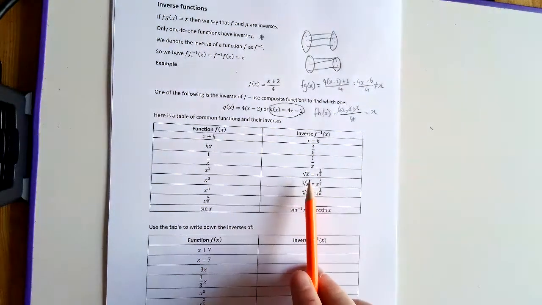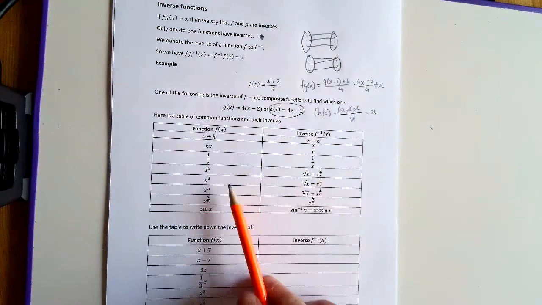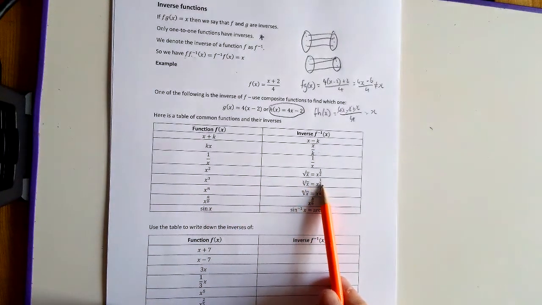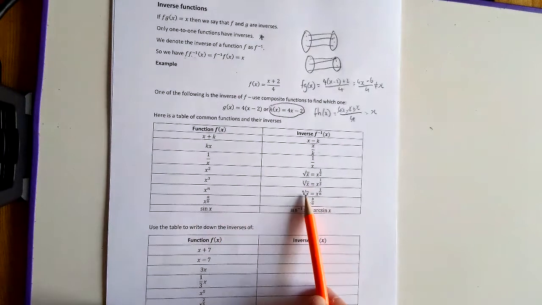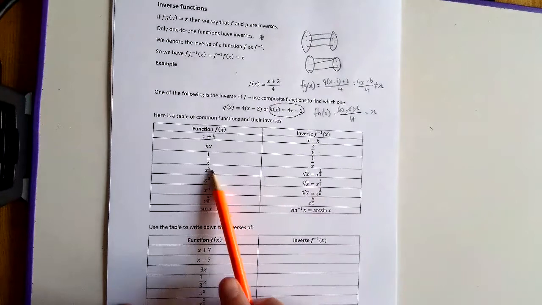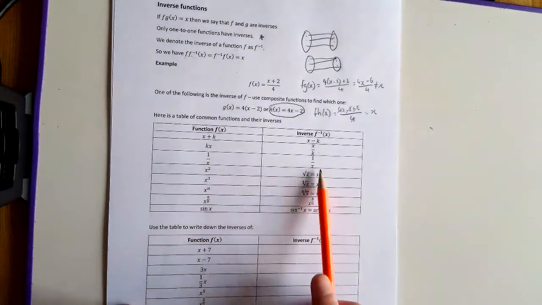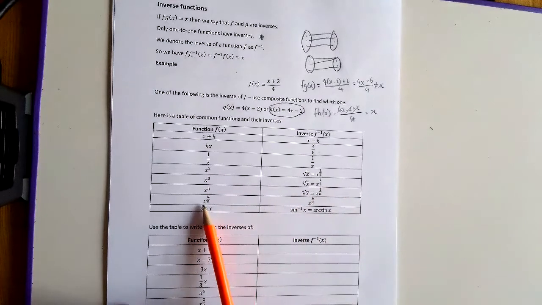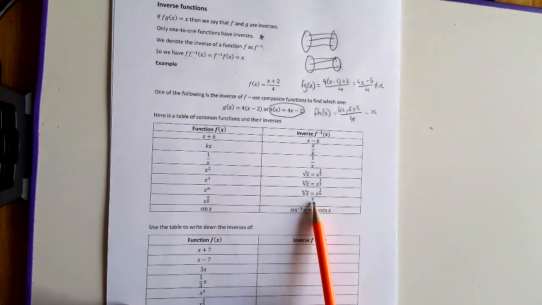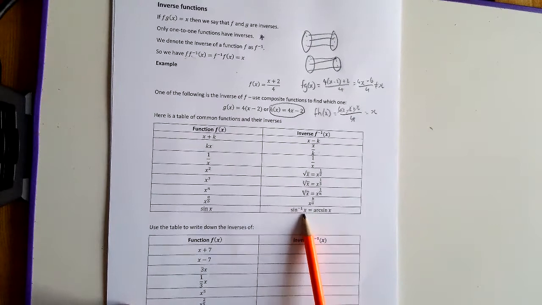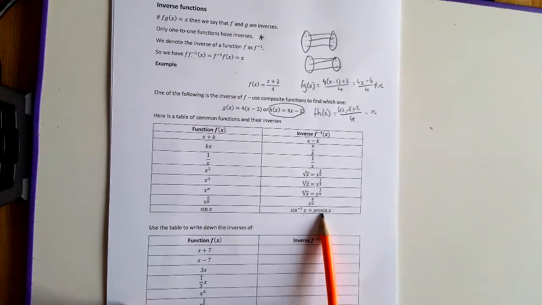x squared, the inverse is square root, or x to the half. x cubed is cube root of x, or x to the third. x to the n is the nth root of x, or x to the 1 over n. And if you look here, the powers are just being inverted. So 2 goes to a half, 3 goes to a third, n goes to 1 over n. So if the power was a fraction, a over b, the inverse would be power b over a. Sine x, the inverse would be sine minus 1 x, or we can write that as arc sine x.